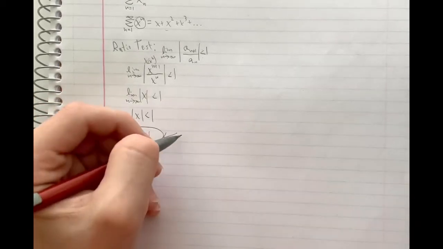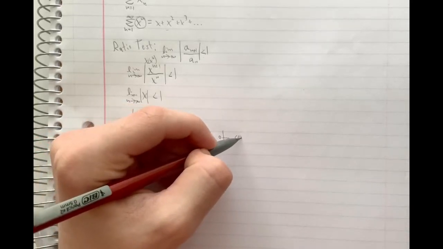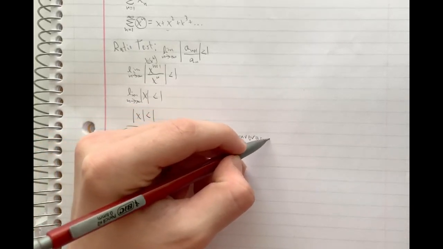All right, now we have that out of the way. This is called the interval of convergence. This is just, x is going to be between -1 and 1. This is the interval on which it converges. That is an important thing to remember, because we're going to actually use that in Taylor series later.